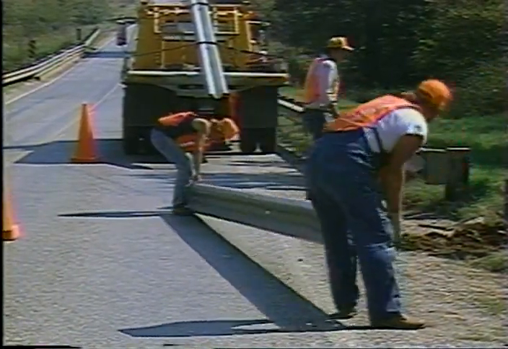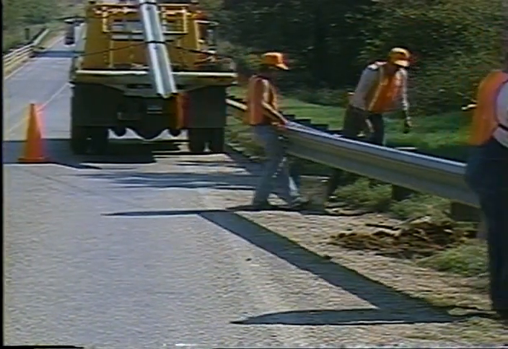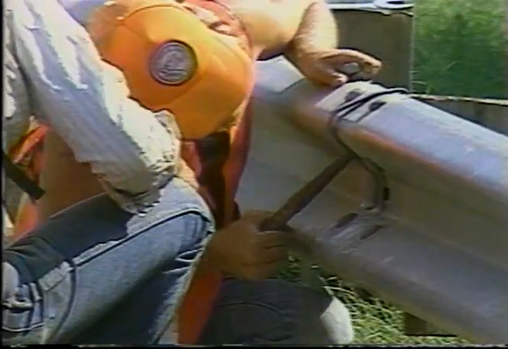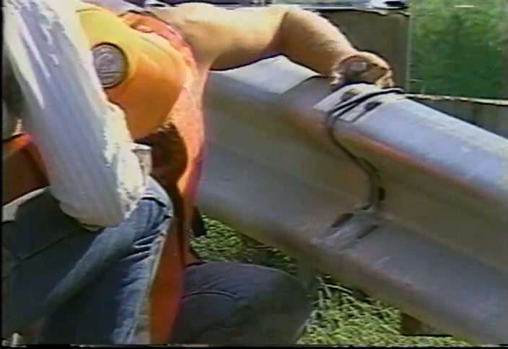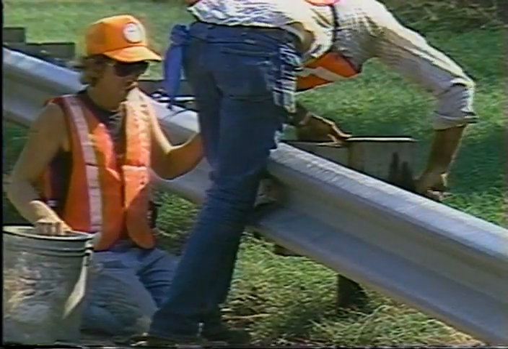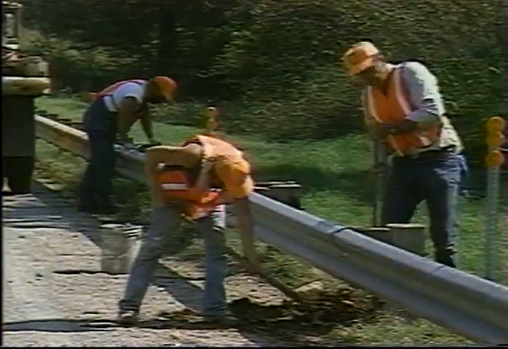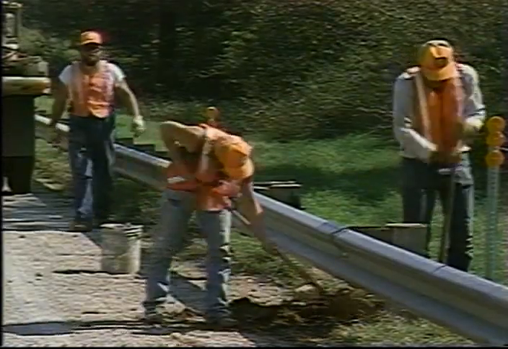It's more convenient to start the new guardrail from the downstream end of the system, since the rail is to overlap in the direction of the flow of traffic. A drift pin can be used to line up the holes in the guardrail and posts as the rail is being hung. Nuts and bolts should only be finger tightened at this point.